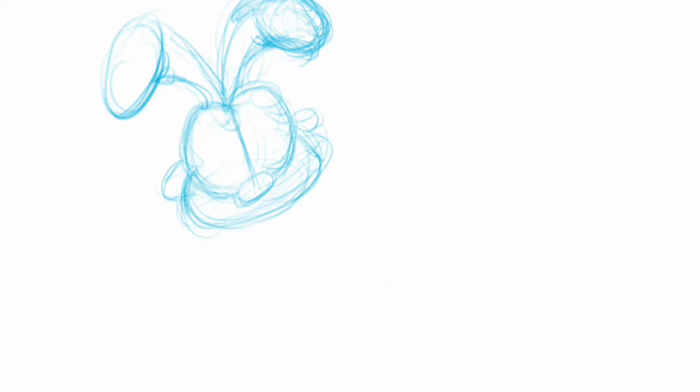Today we're doing Garfield's best friend, Odie. Now, Odie is a real simple character to draw. So we're in roughs, break out those blue lines. Let's create some simple shapes.